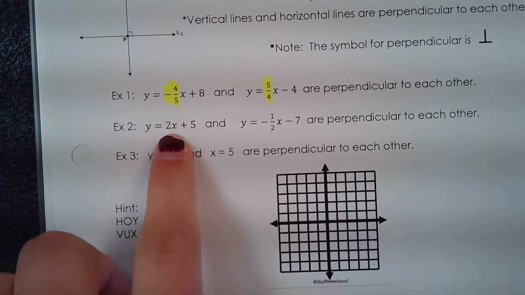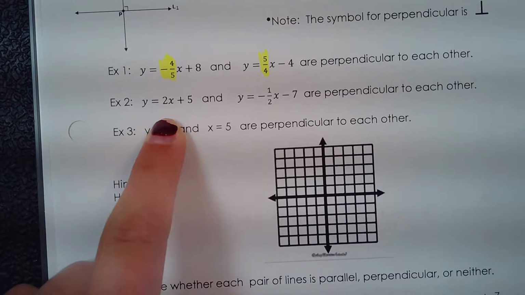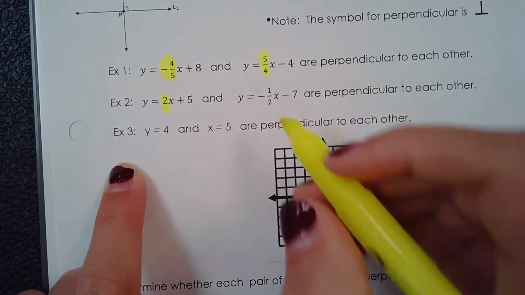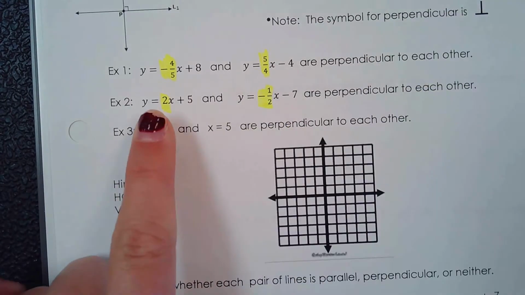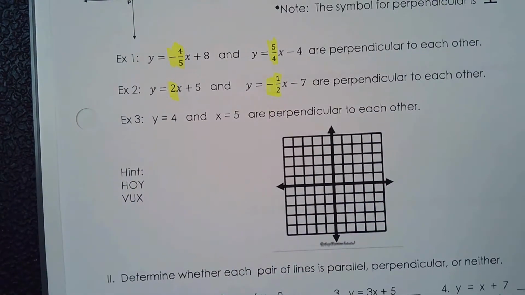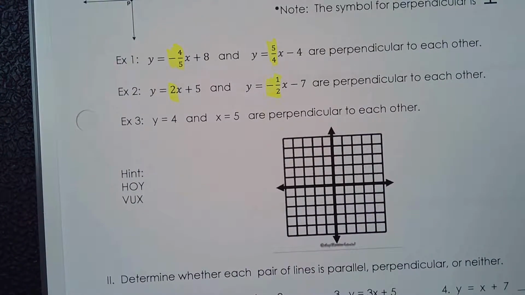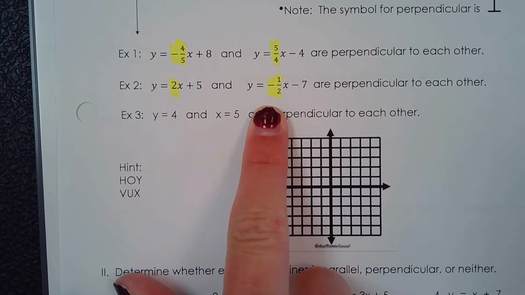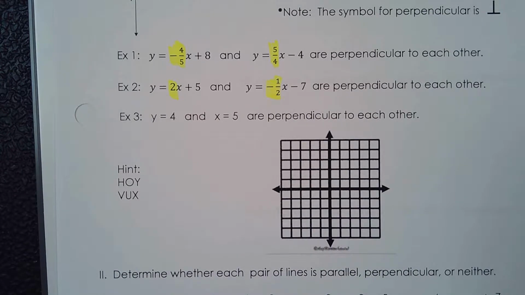So for the next one, what's the slope of the first line? 2. What's the slope of the second one? Negative 1/2. So if we took 2 and we made it opposite, instead of positive, it becomes negative. And then when you flip it, that reciprocal part, instead of 2 over 1, you get 1 over 2. So are these opposite reciprocals? Yes, that means those lines are perpendicular. Is that okay? Yes, no, maybe? All right, cool.